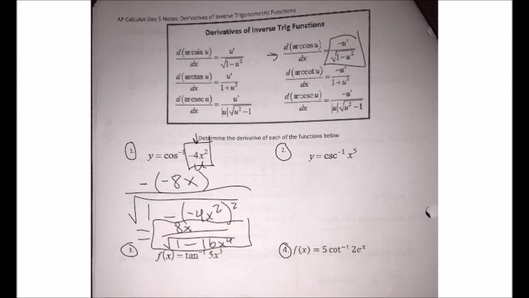You know what? I'll even do another one. I'll do number 4 down here just so that you can see sort of another example. We have a constant. Constants aren't affected by derivatives. So let me just do the work up here. So f prime equals 5 times all of the cotangent stuff, which is right here. Your inside, or your u, is 2e to the x. The nice thing about this is that the derivative of 2e to the x is just 2e to the x. So I'm just going to write negative 2e to the x up there.